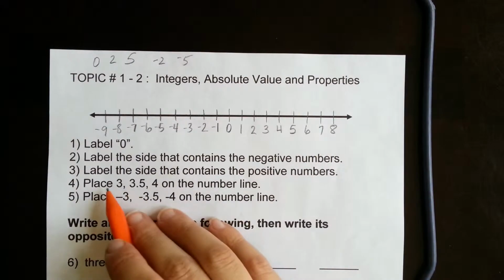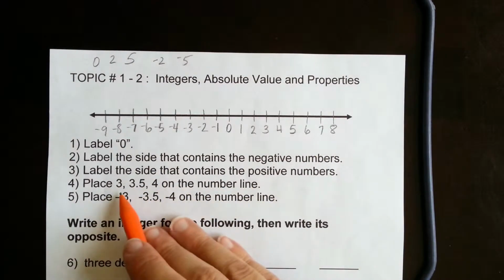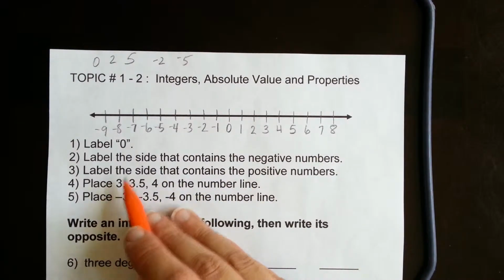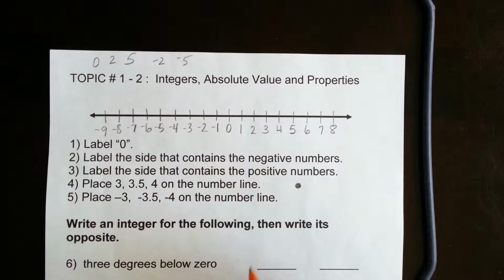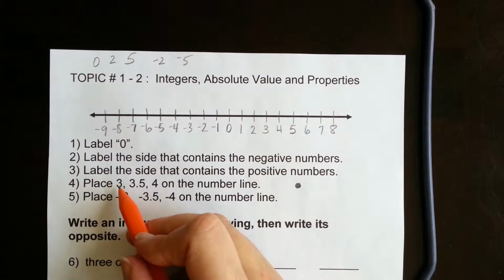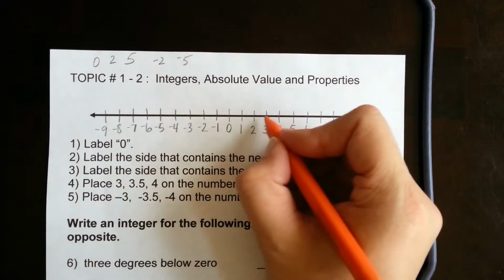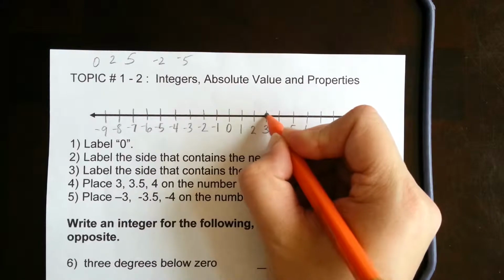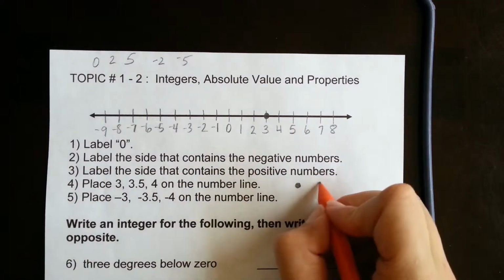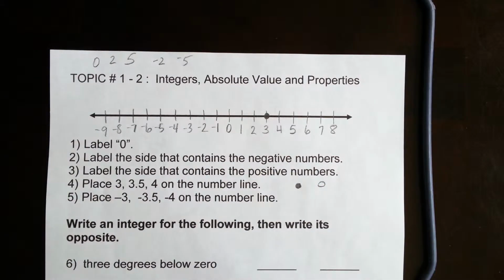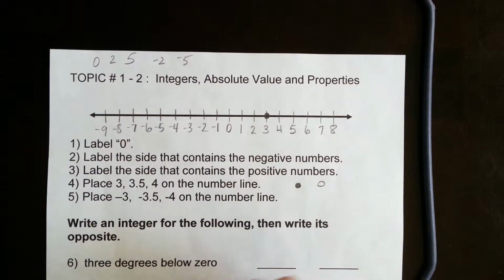Alright, they ask us to place some numbers on the number line. The first one they want us to place is 3. When we place that number on the number line, we put a big closed-in circle, meaning that it was one of our numbers. It is an answer. So we go find 3 and put a closed-in circle. We don't want to use an open circle because later on that's going to mean not included in our answer, so we need to know the difference between those two. For now, we're just using the closed circle.